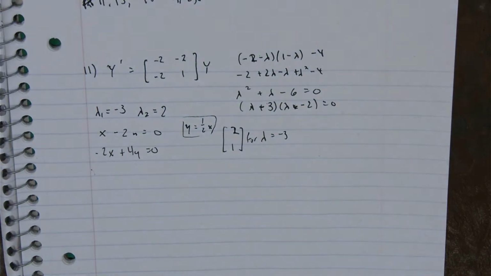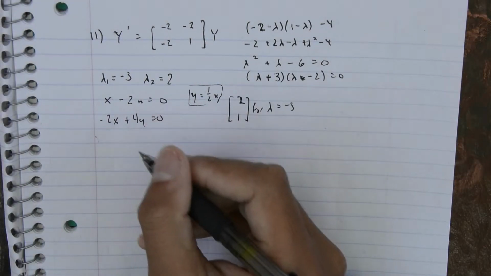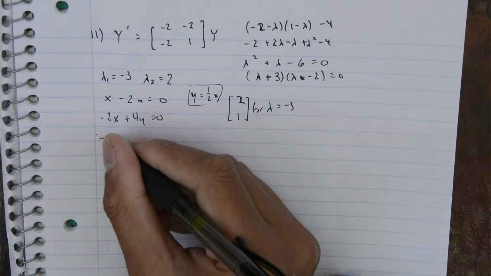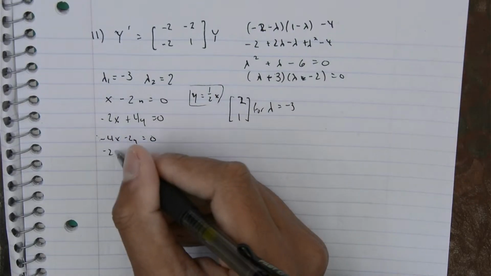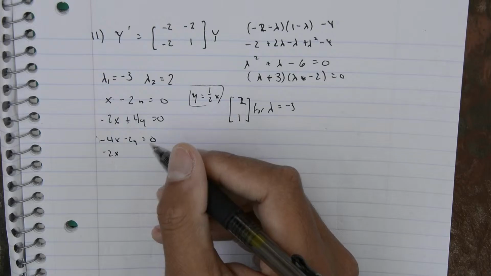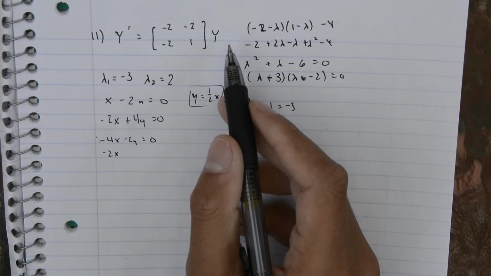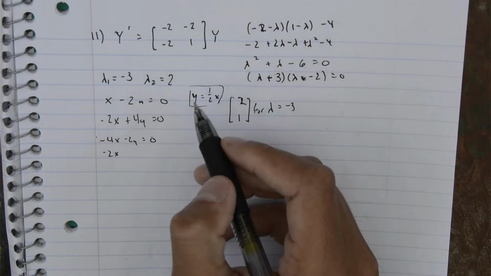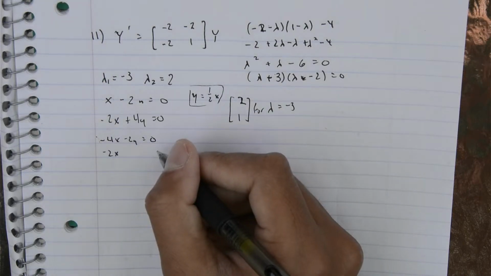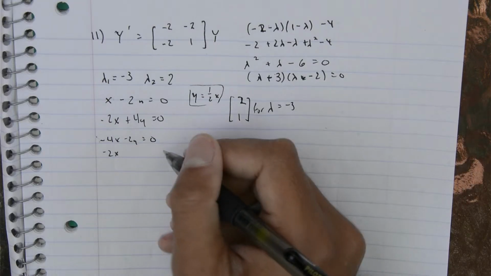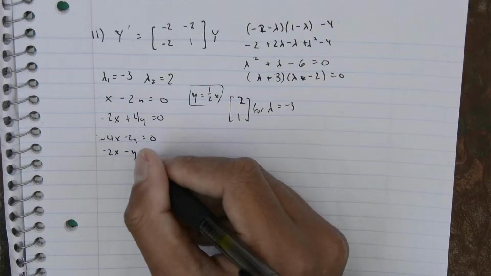And then for lambda equal to 2, we're going to get minus 4x minus 2y is equal to 0, and minus 2x. Wait, hold on. This is going to be minus 2x plus y is equal to 2y. Yeah, minus y is equal to 0.